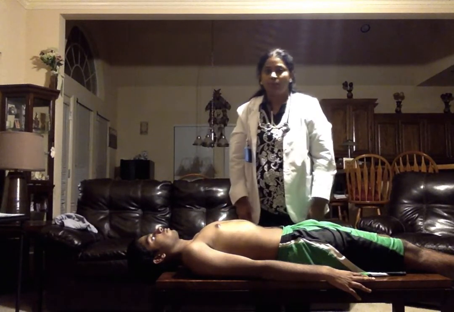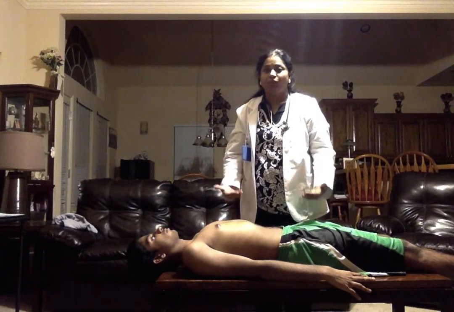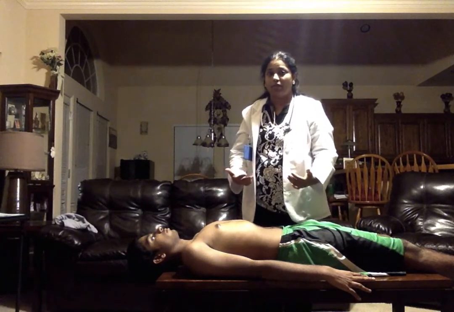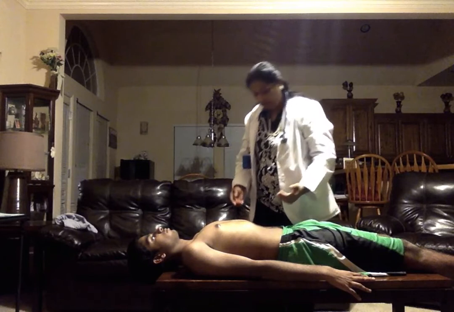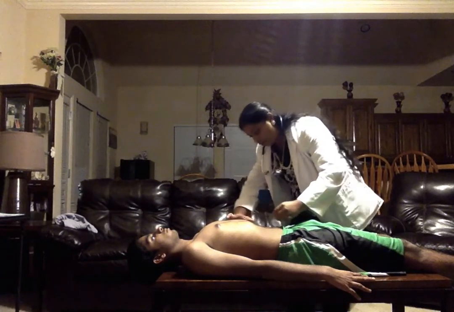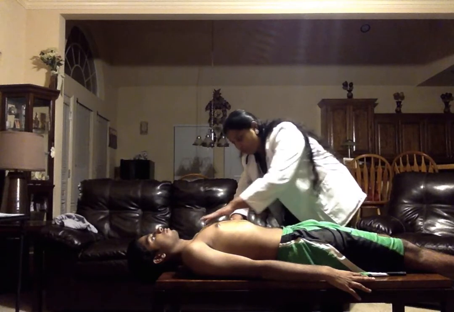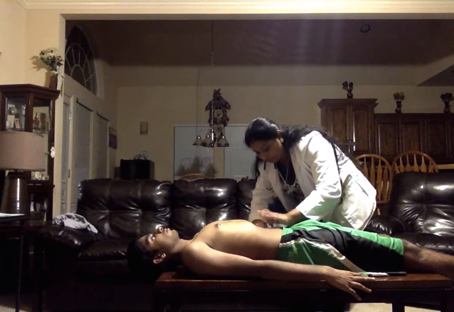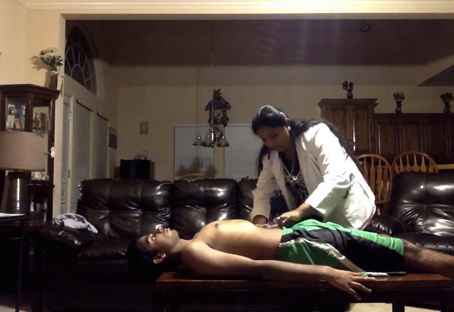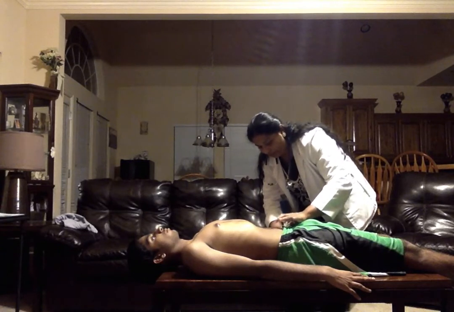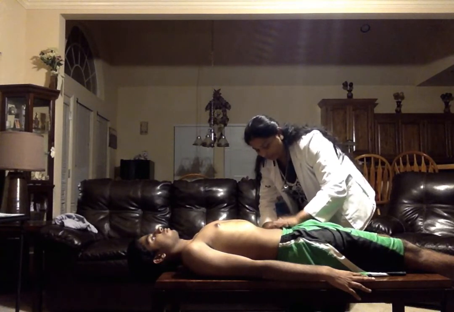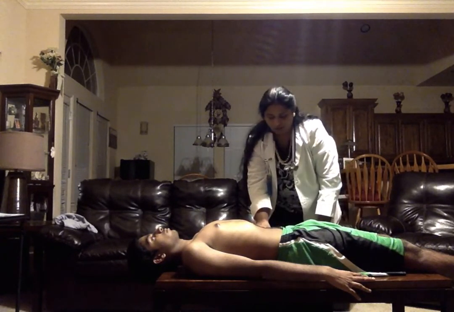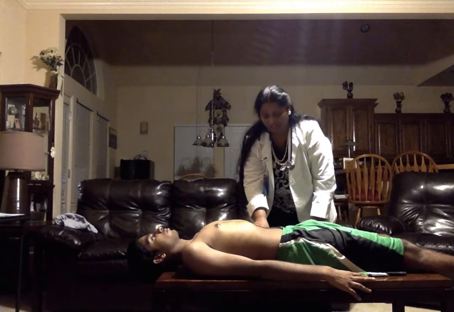Next, we have to percuss for the liver borders and the splenic dullness. And for that, I'm going to percuss the midclavicular line down until I can hear the dullness. Alright, and then I'm going to start from the umbilical area, same midclavicular line, until I can hear the dullness. That's around 6 centimeters, and 6 to 12 centimeters is normal.